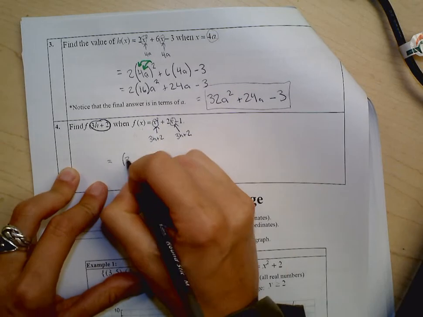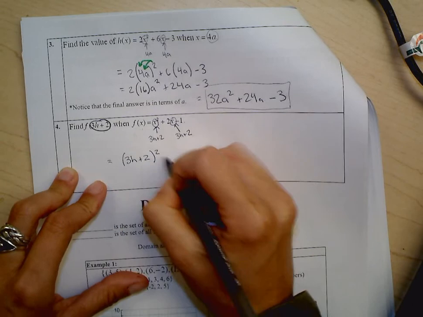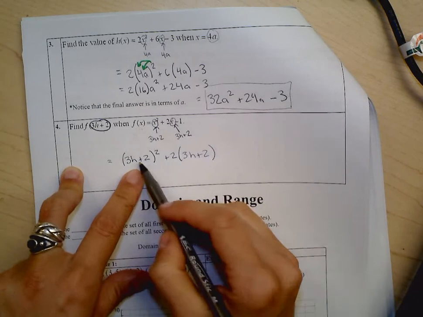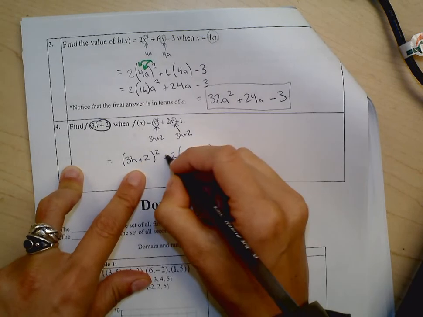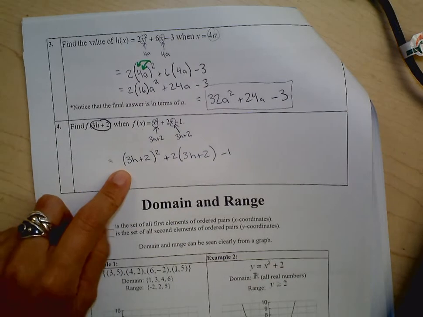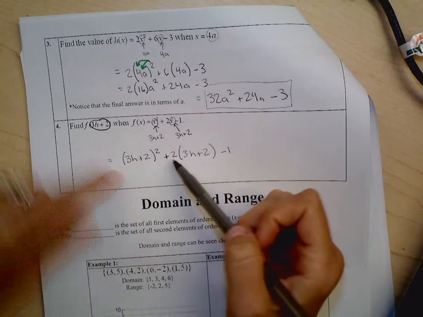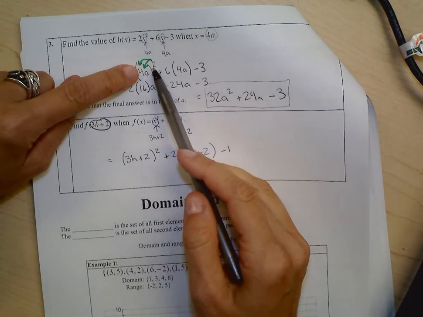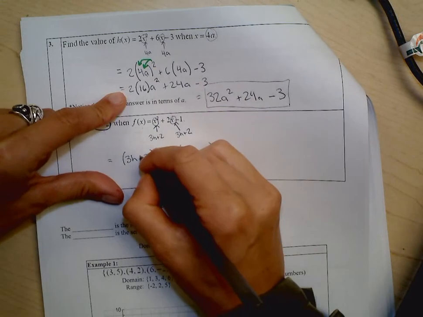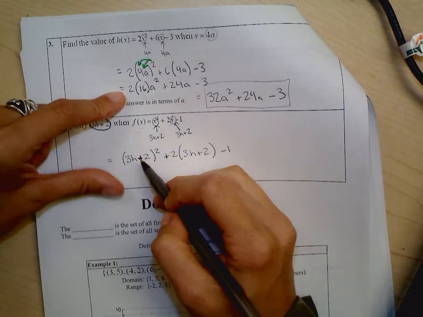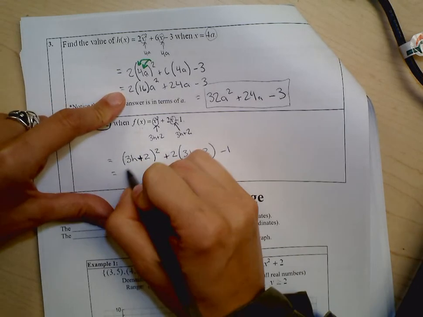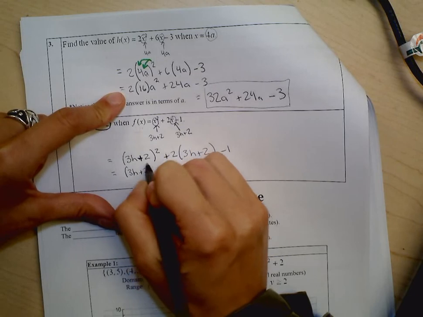So 3h plus 2 squared plus 2 times parentheses 3h plus 2. I need parentheses because of this addition sign here. Now, the common mistake in this problem is students distribute the 2. Don't do it. Okay, look at the difference. I distributed the square term here, but I'm not going to distribute it here because of this addition. Whenever you have addition or subtraction, you cannot distribute the 2. Instead, we have to write it out.